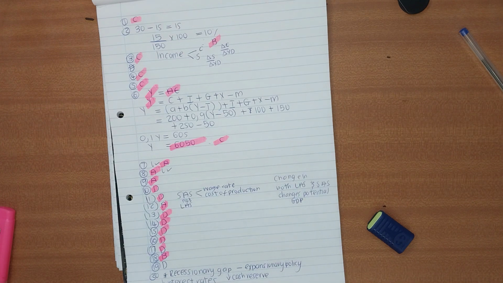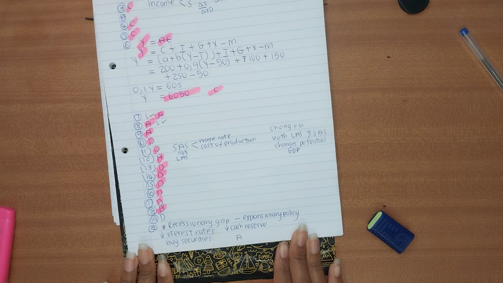So remember, when there's a recession, they want to expand the economy. When the economy is expanding too much, they want to contract the economy so that they stabilize the prices. So here I have a recession. So what should they do when there's a recession? They should put in place expansionary monetary policy in order to better the economy, in order to improve the economy.